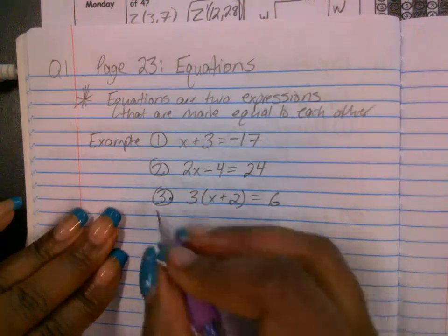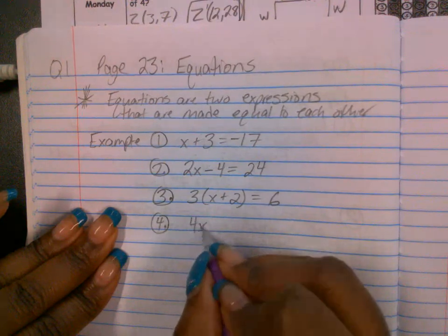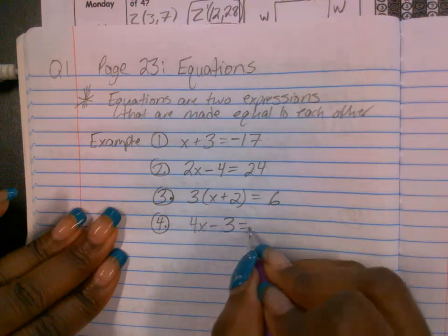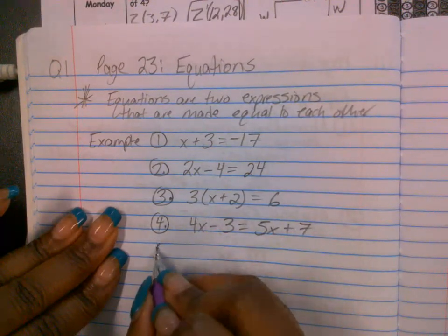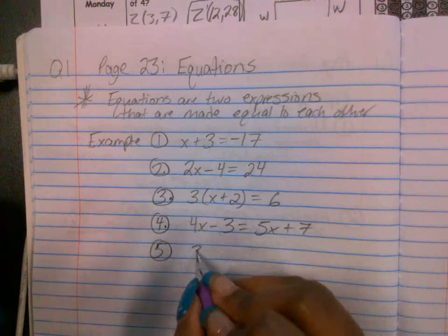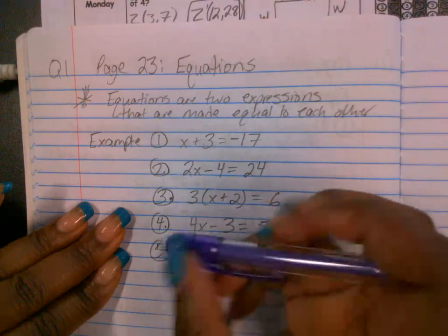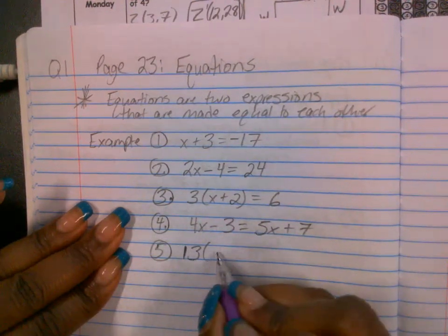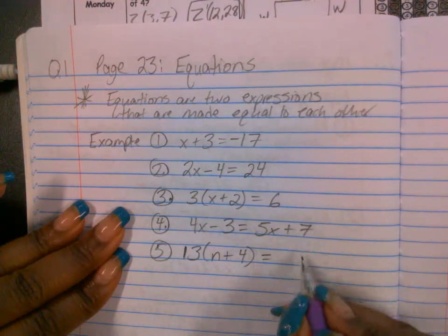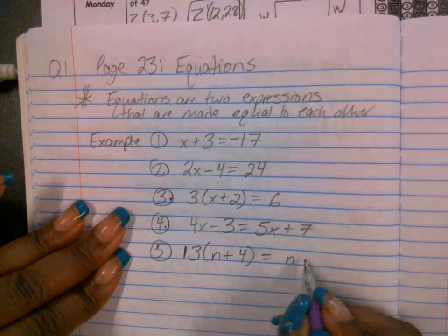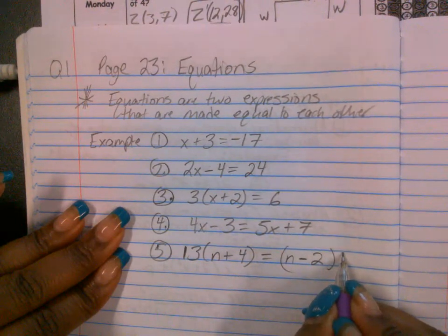Or we could have variables on both sides, where we have 4x minus 3 is equal to 5x plus 7. We could have another type of multi-step equation where we have distributive property on both sides. I did 3, let's do 13. Change it up. We could have n plus 4, and on this side, we could also have n minus 2, and I could put 5 here.